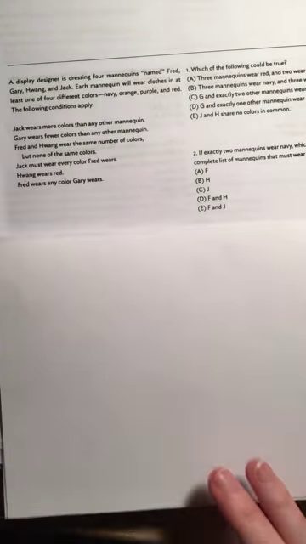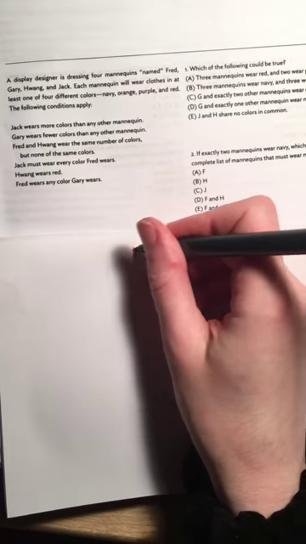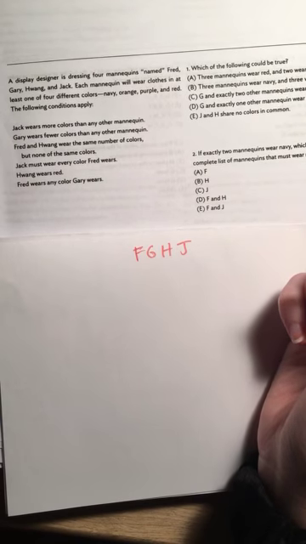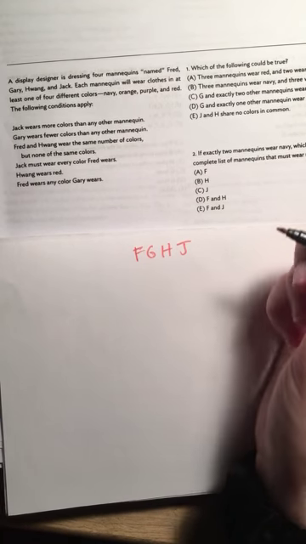This one looks fairly challenging. This is page 211. A display designer is dressing 4 mannequins, named Fred, Gary, Huang, and Jack: F, G, H, and J. Each mannequin will wear clothes in at least one of 4 different colors.